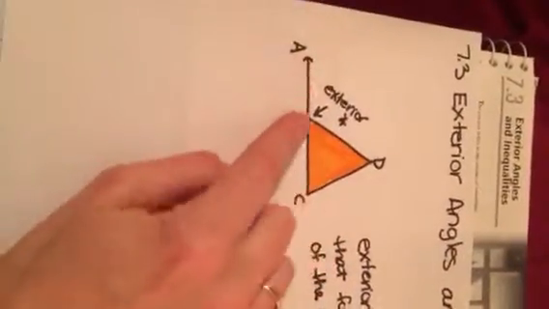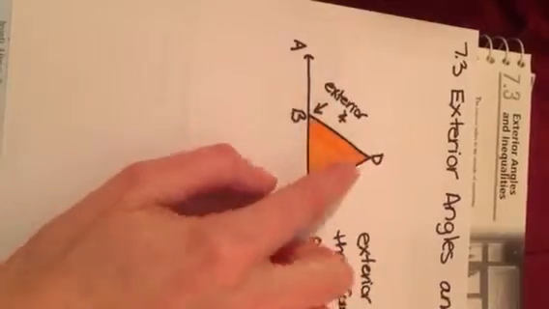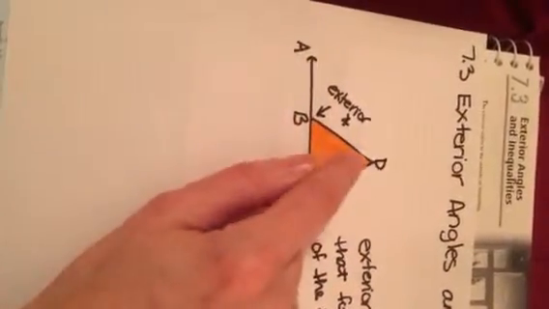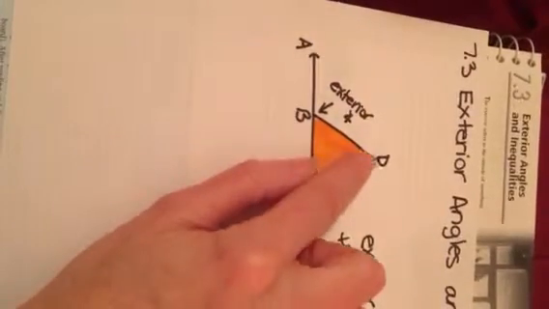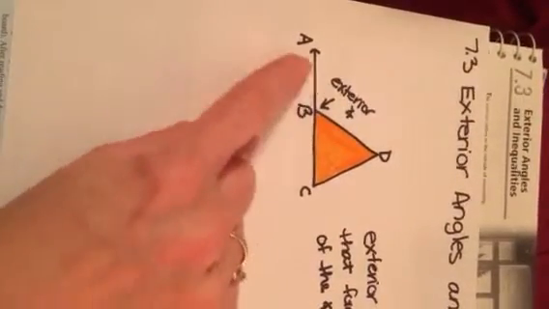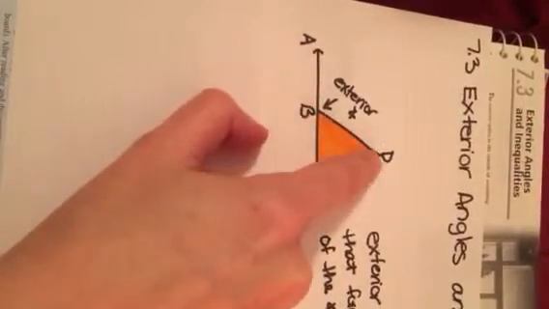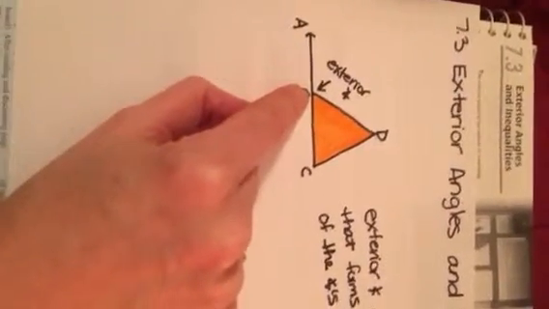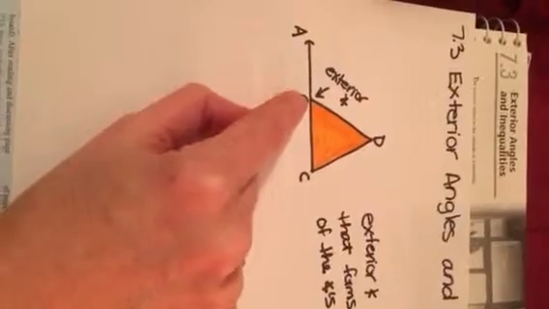So if we draw a triangle with a ray over here, we can see that all of these angles that are inside the colored in triangle, these are the interior angles of the triangle. Okay, that means that this angle here is the exterior angle of this triangle. So what exactly is an exterior angle?